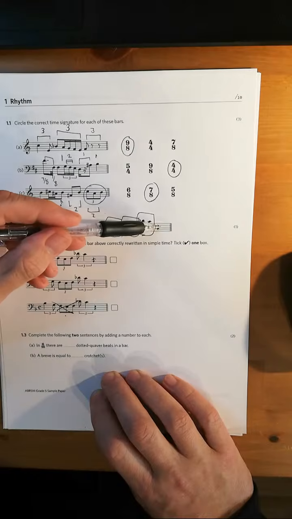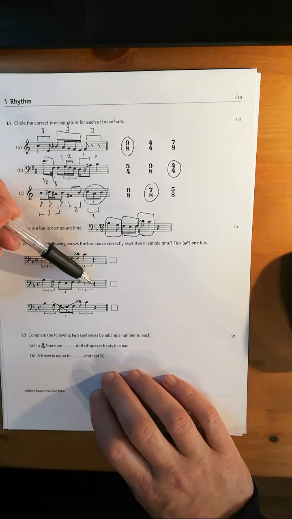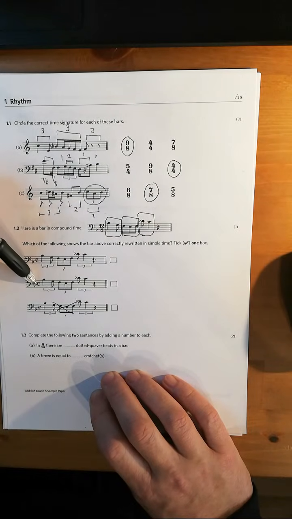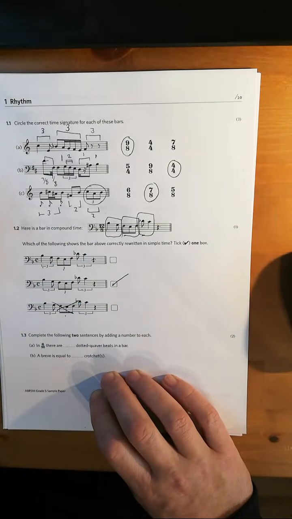Now, a dotted crotchet is the beat in compound time, whereas a normal crotchet is the beat in a simple time signature. So the answer would be the second one, B. All right, the second answer.